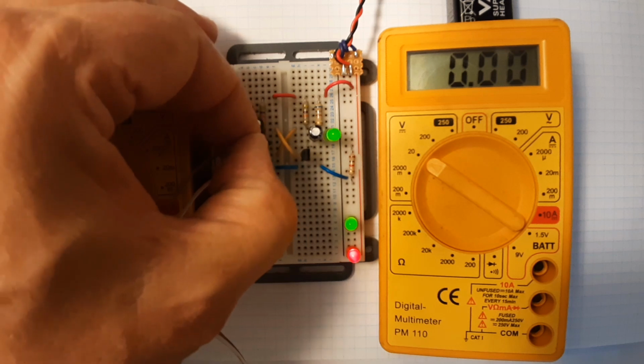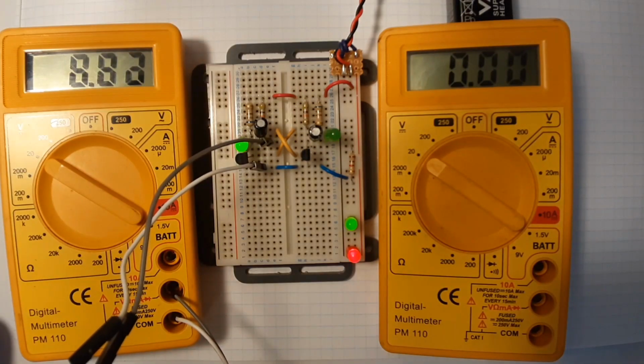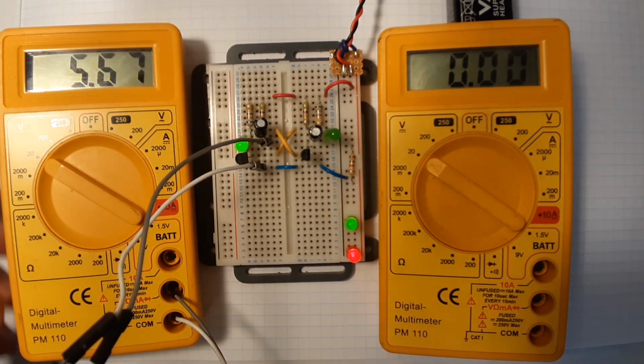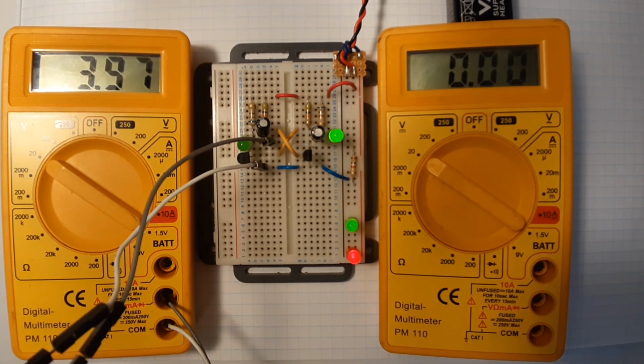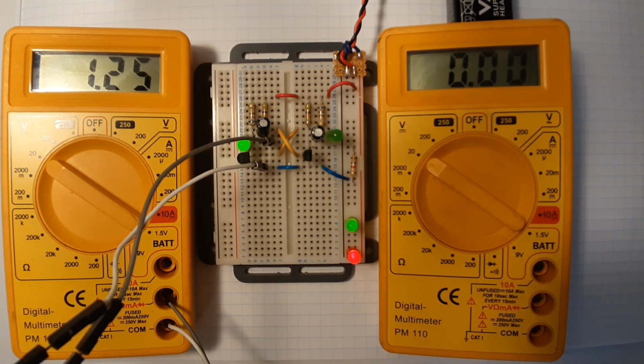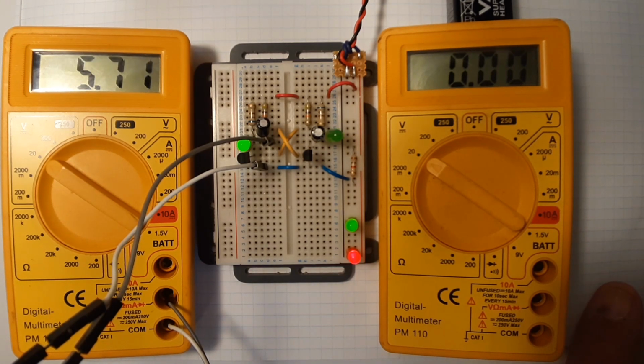So what we're looking at here is the white lead, which is on the common of the multimeter, and we're on the 20 volts range. The red lead of your multimeter, in this instance it's a gray lead because I'm just using breadboarding wire, the plus lead of the multimeter that's active on this side, is connecting to test point collector 1.